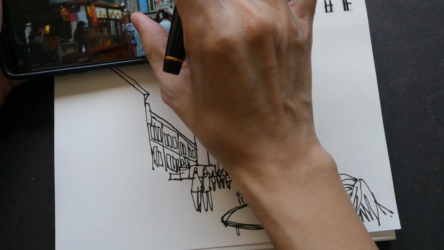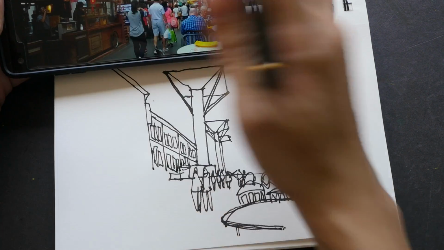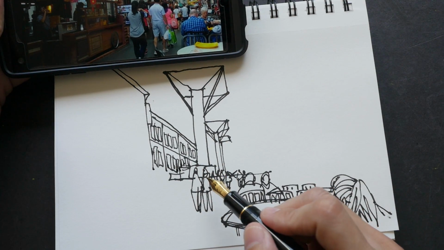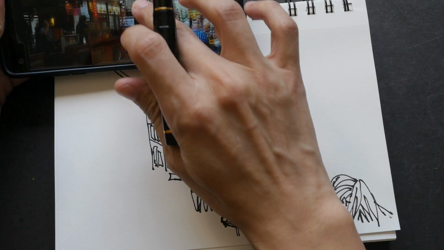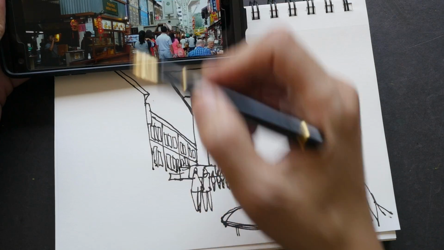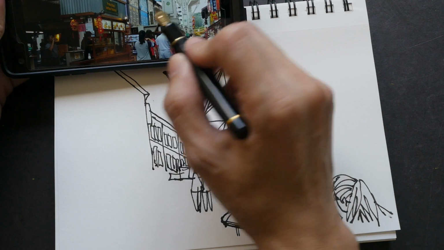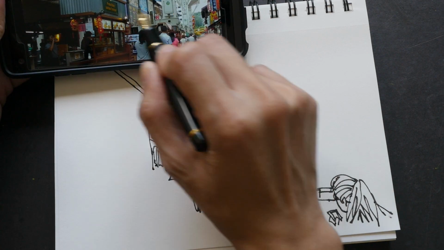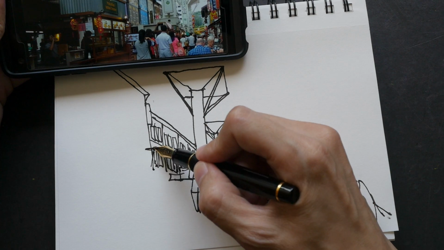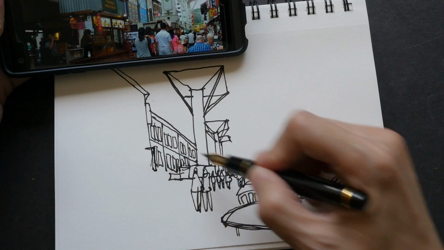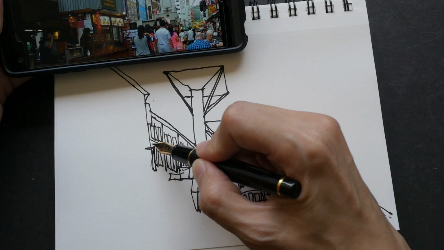Alright, now I want to draw this store here. It starts right here beneath this signboard. So it's going to start a bit taller, it's going to start here actually. So it's going to start around here. And it's going to go to the vanishing point here.